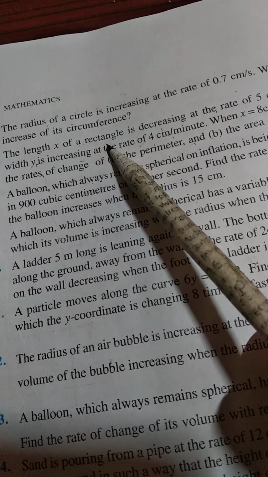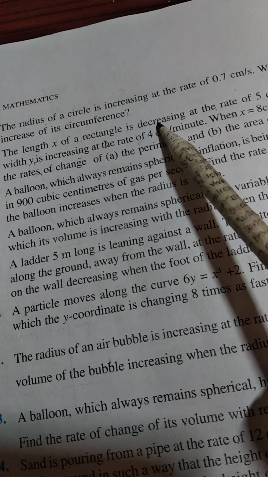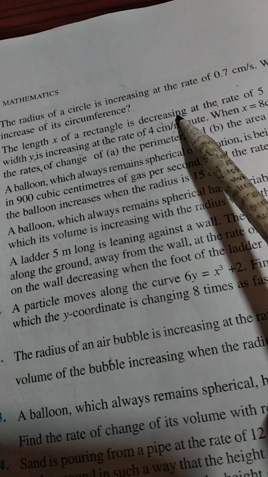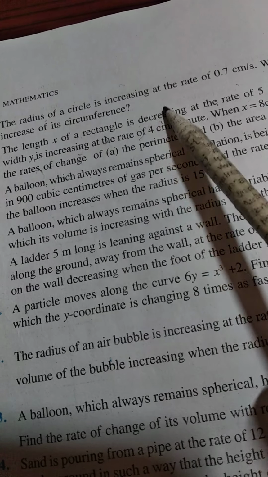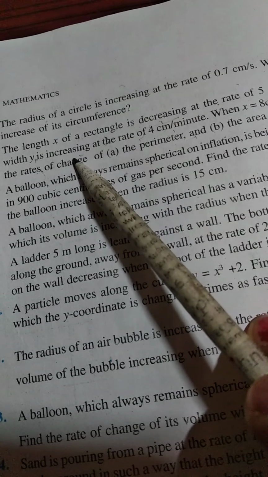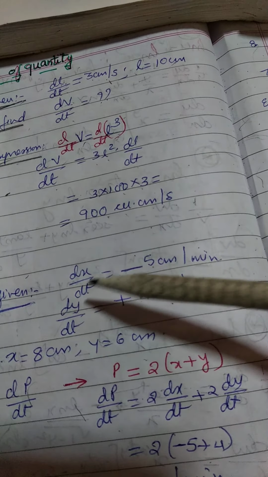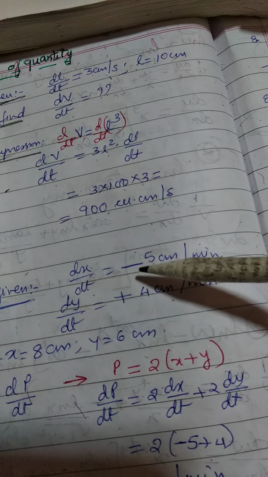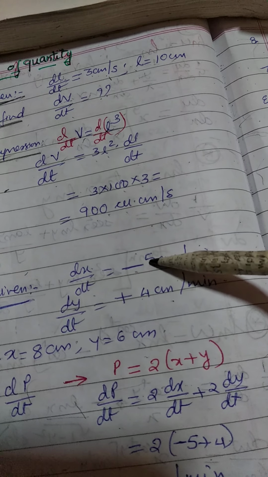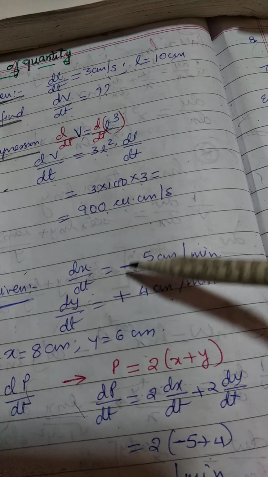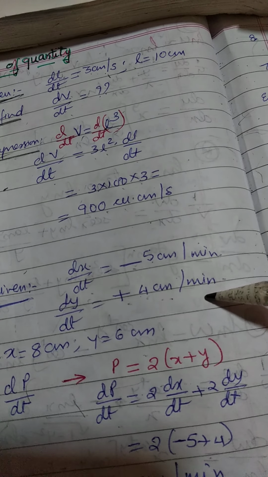There is a rectangle given which has length as x and y as its width. So the information that we have is the length is decreasing and width is increasing. So how is this represented? They are changing in different directions. The change in different direction is represented with the help of a sign. So given is dx on dt. Since the word decreasing is there, I am associating negative sign with decreasing. And dy on dt is increasing, so obviously opposite of negative sign, it's positive. So we have it as plus 4 centimeter per minute.